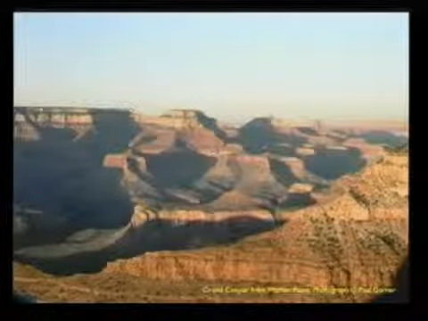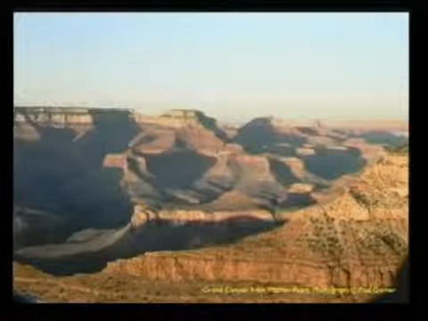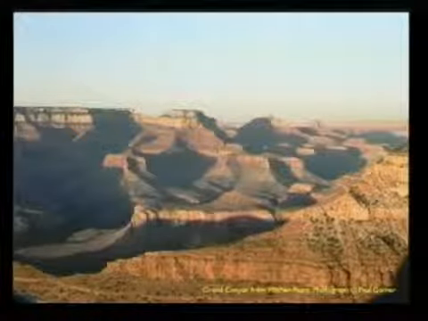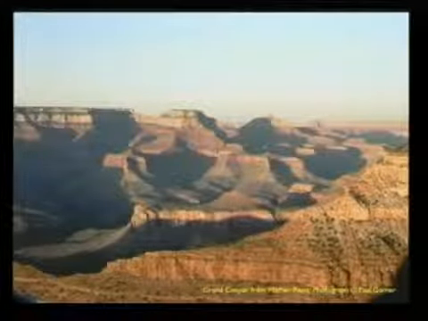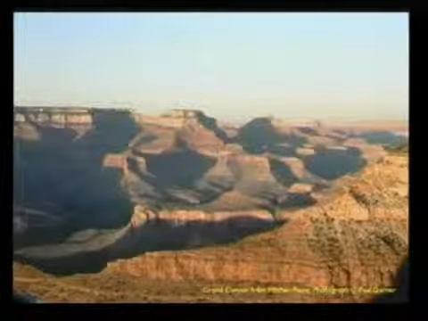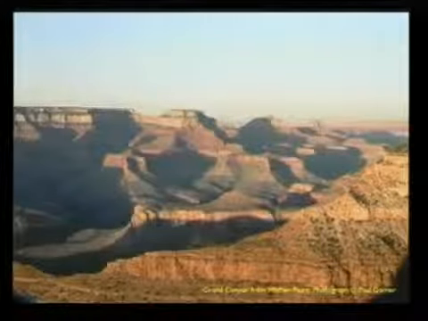And within the canyon, as you can see here, there's a host of pinnacles and buttes, canyons within canyons, precipitous gorges and ravines. The most spectacular of these pinnacles or spires are sometimes referred to as temples, and some of them tower up to a mile or so above the level of the river.